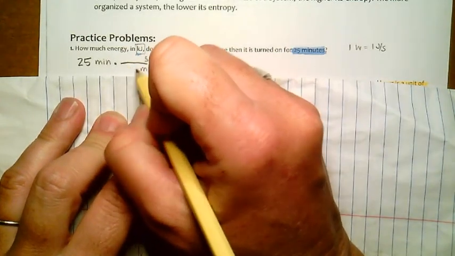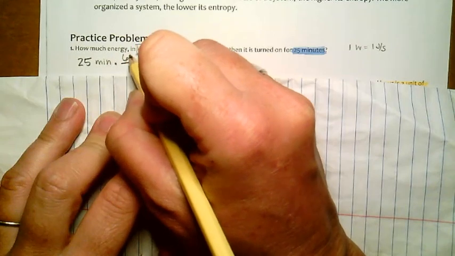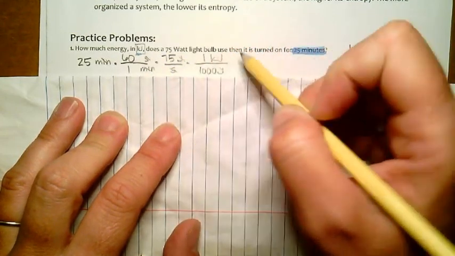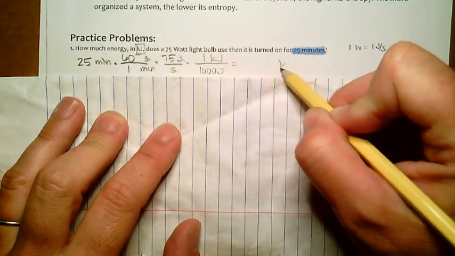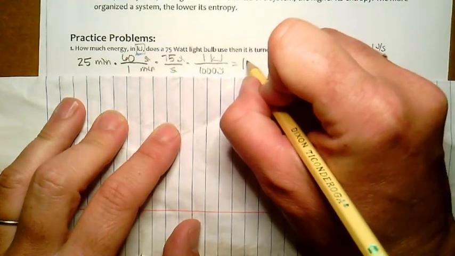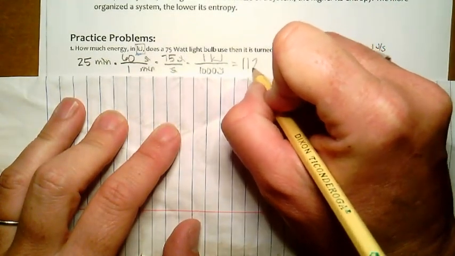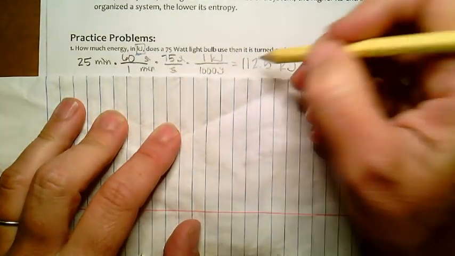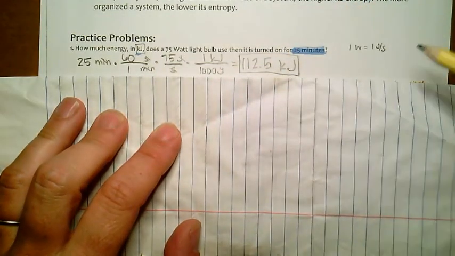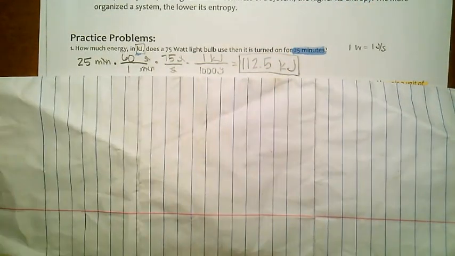Well, obviously I need to put some numbers in here. So 1 minute is 60 seconds, and I use that to map that out. Let me double check. Those cancel, cancel, cancel, cancel, and the unit that would be left would be kilojoules. If I do the calculations, 25 times 75 times 60 divided by 1,000, I should end up with 112.5 kilojoules.